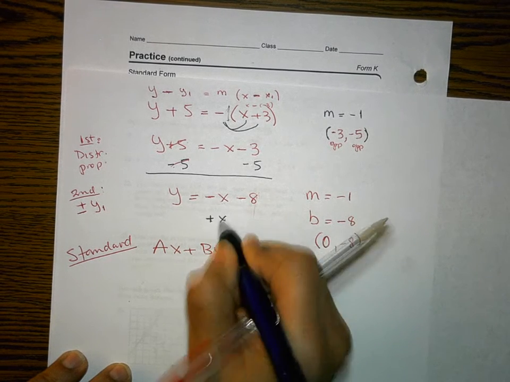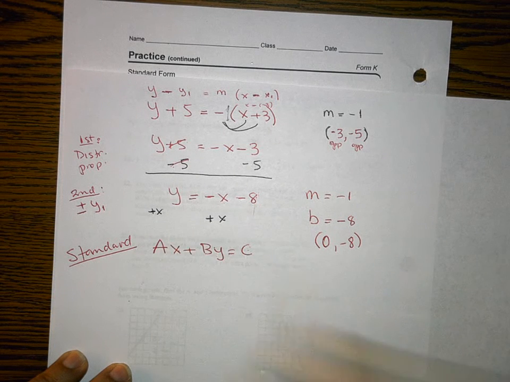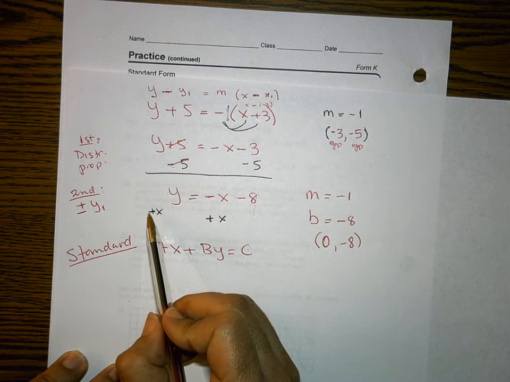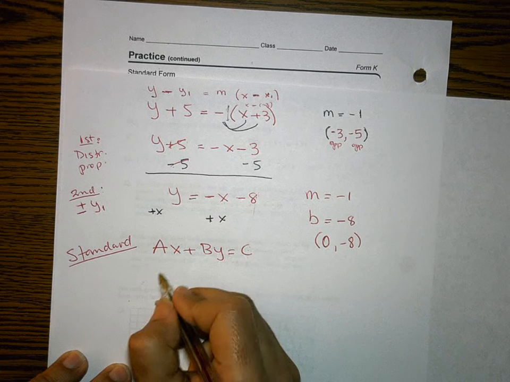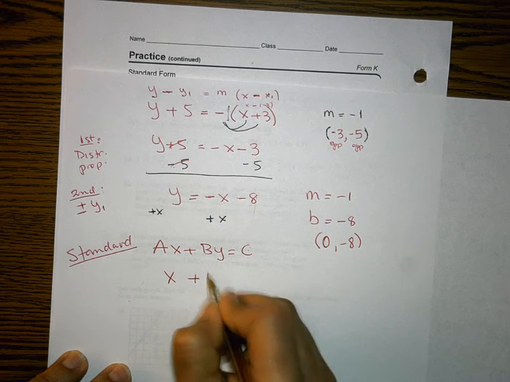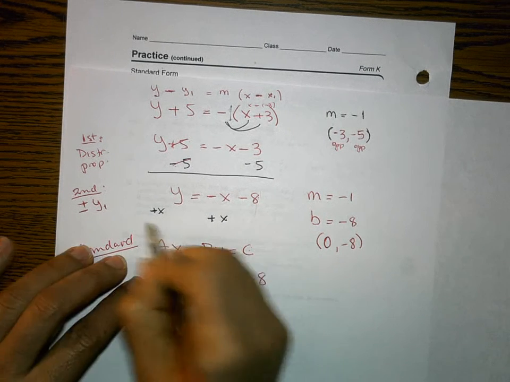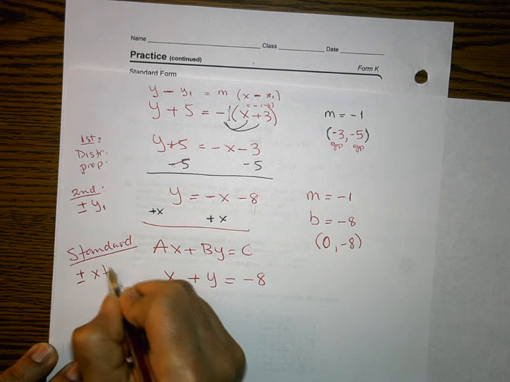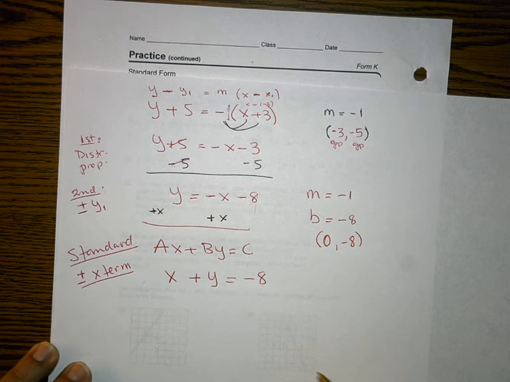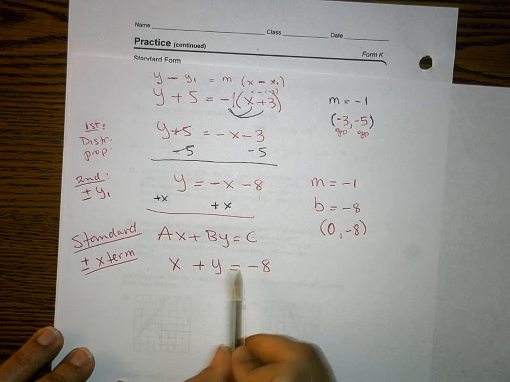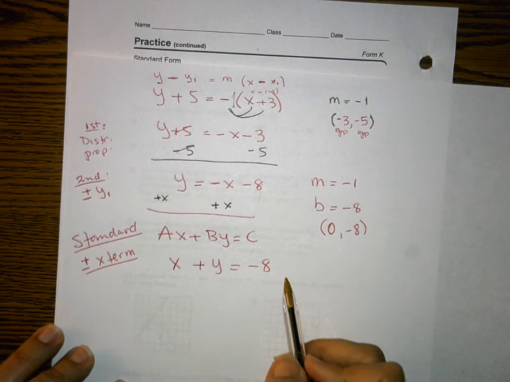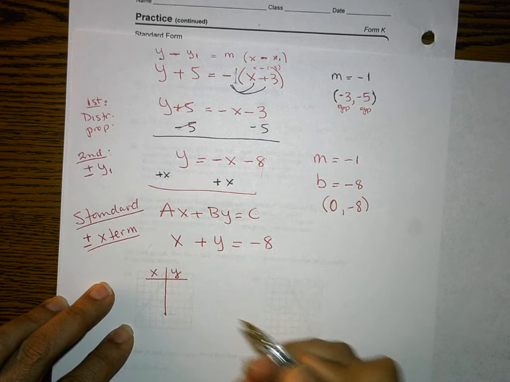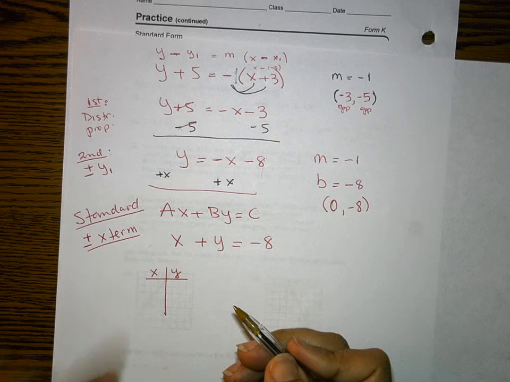I'm going to add an x. They are not the same terms, okay? It does not become x times y. It becomes a plus x plus y. So here we go. We have x plus y equals -8. All I did was move over the x to the other side. So you add or subtract the x term. All right? So now I have my x plus y equals -8. And look at that. If you actually solve your little table for x and y, if you want to find out what your y-intercept is, you plug in a 0 for x.